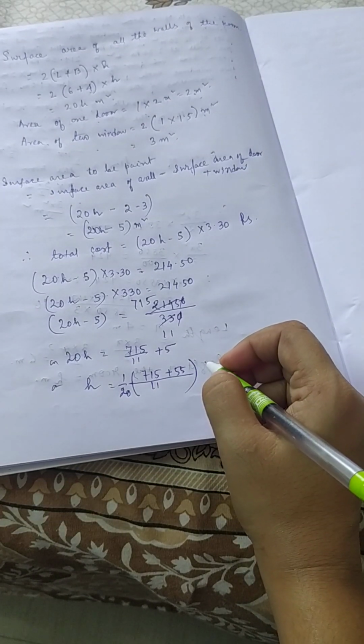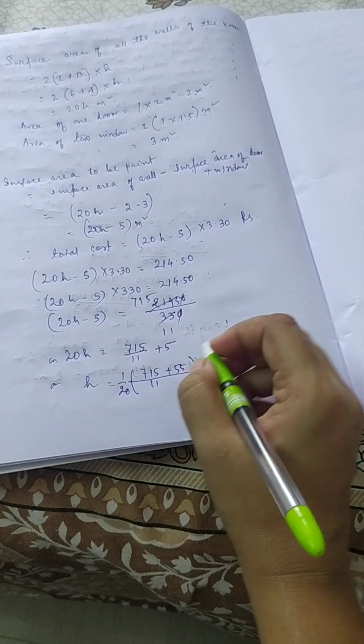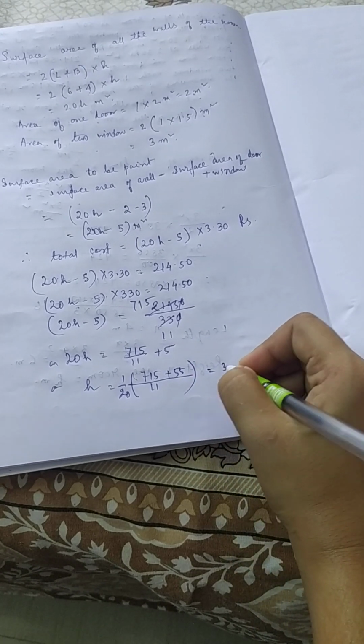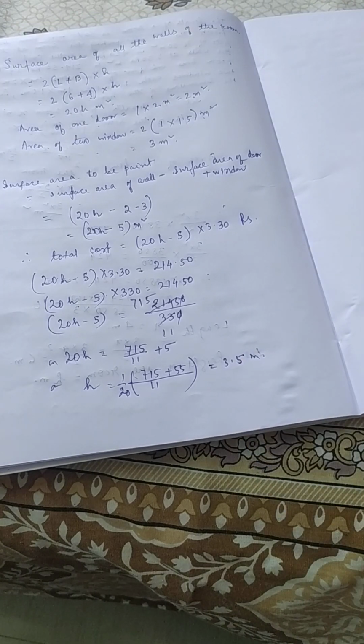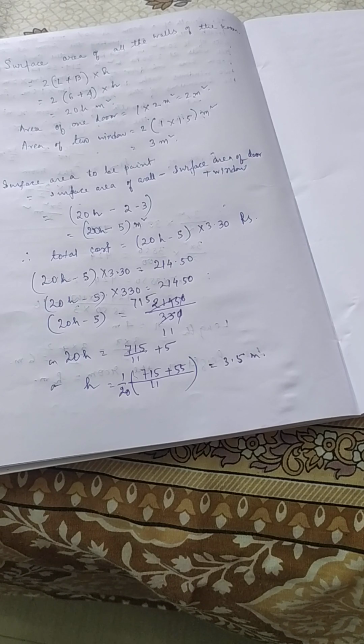If we calculate, it will come as 3.5 meter. Okay, so the height of the room is 3.5 meter.